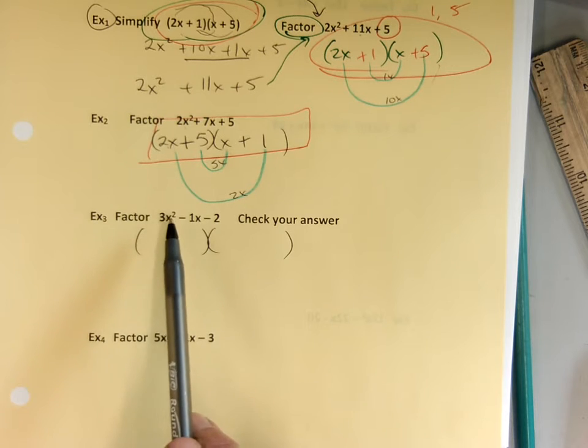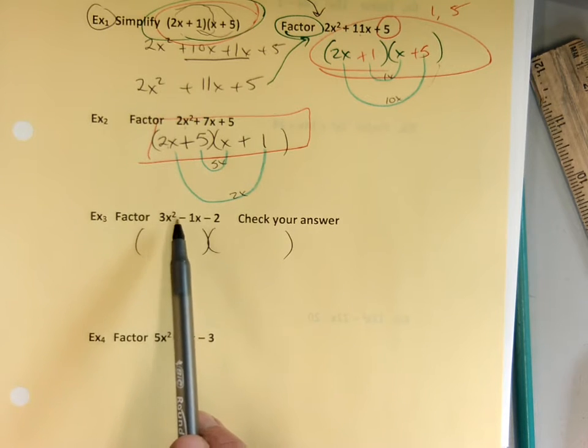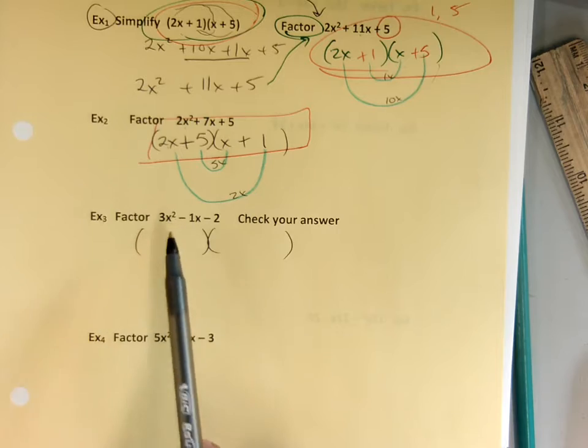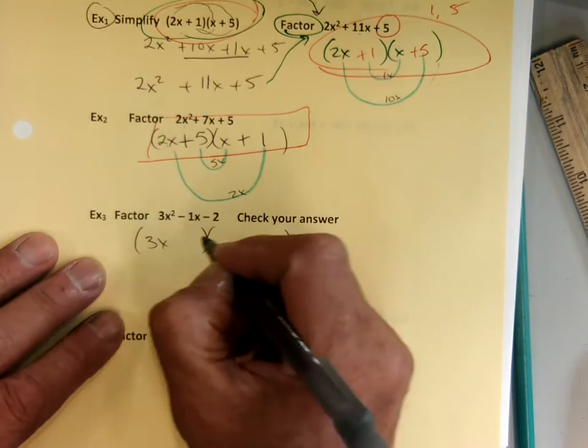How do you make 3x squared? What times what makes 3x squared? 3x and x. We agree with that? 3x and x.